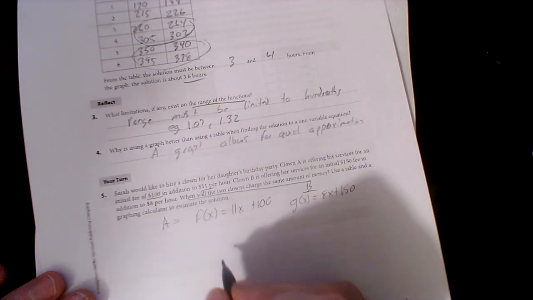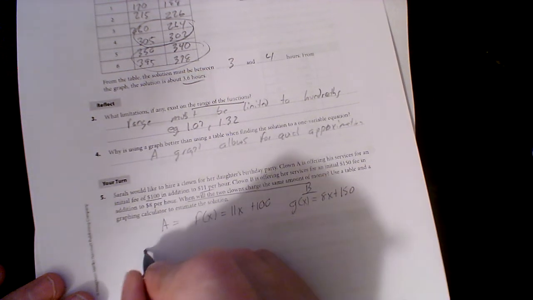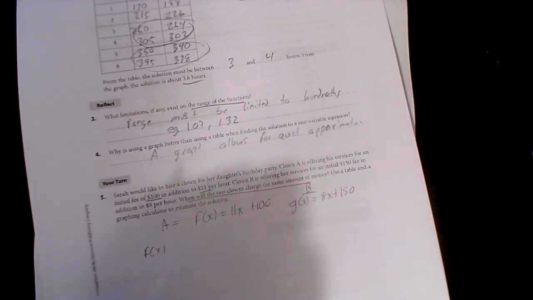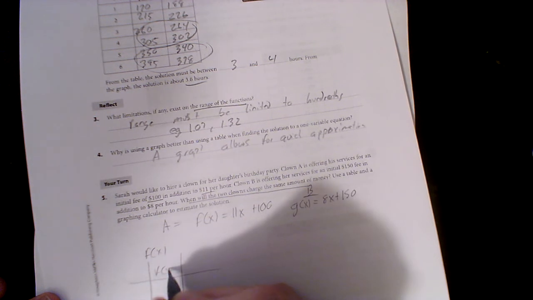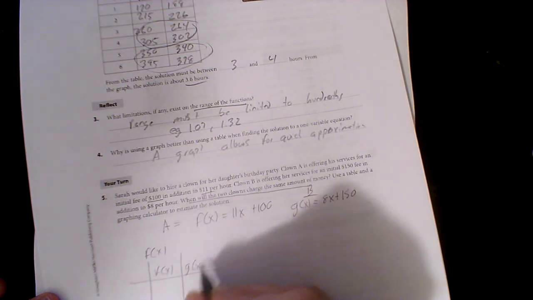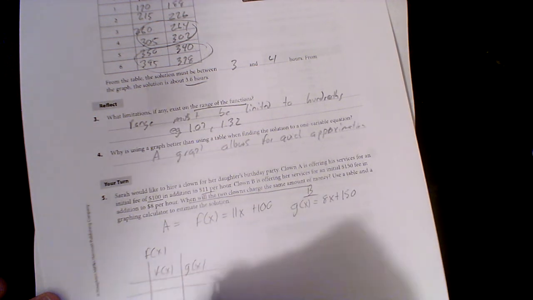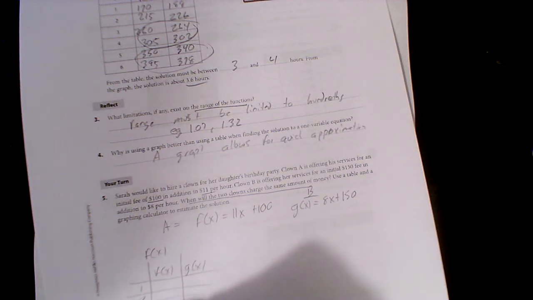We're going to use a table. We can talk about graphing calculators, and I need to show how you do this on a graphing calculator in class. So we'll say f of x here, and g of x, and we'll start plugging in numbers. Maybe 1, 2, 3. I'm going to skip down to like 16 and 17 to get a full range of hours.